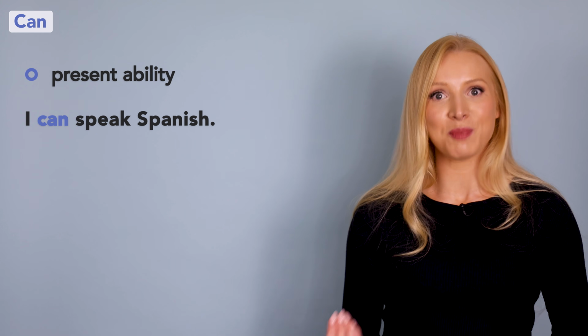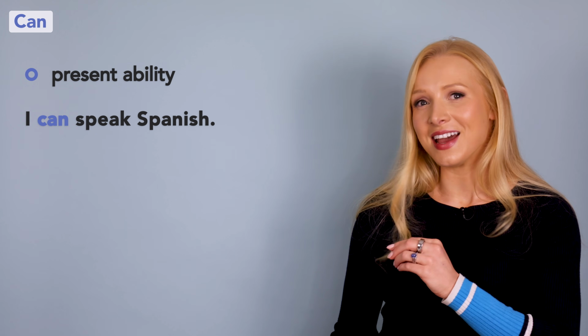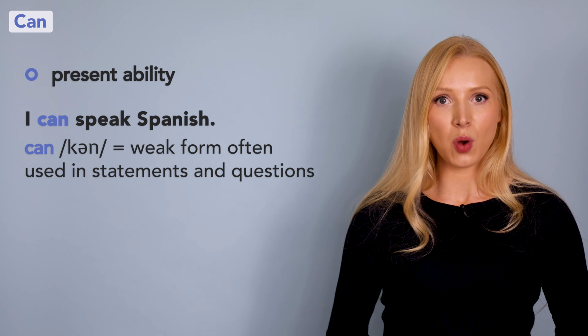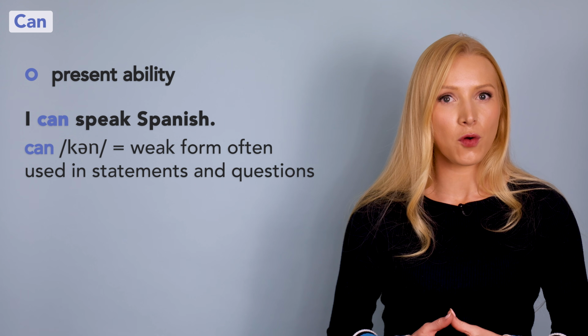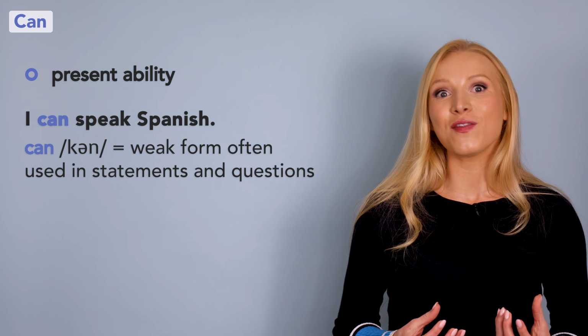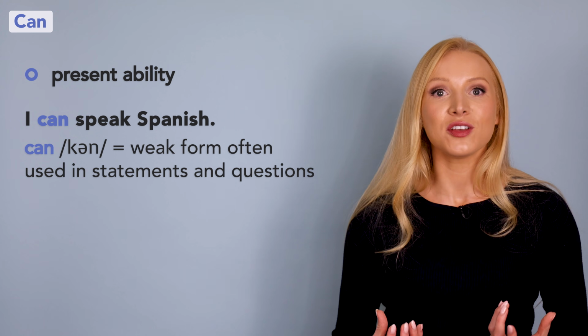Okay, are you ready to dive into our 9 modal verbs? We're going to talk about the most typical and most useful ways we use these verbs. Let's start with can. We use can to talk about present ability. I can speak Spanish. Now, did you hear that I used the weak form can with a schwa, not the strong form can with an a sound? We often use the weak form in statements and questions.